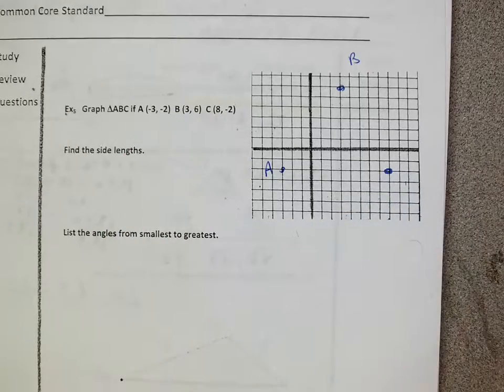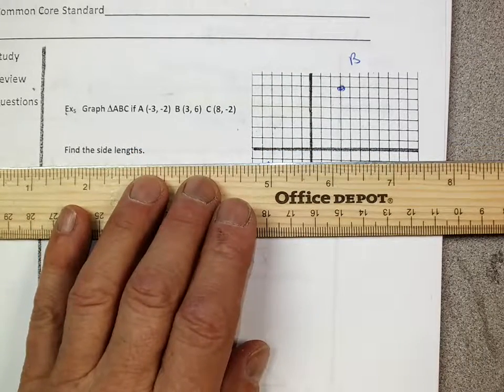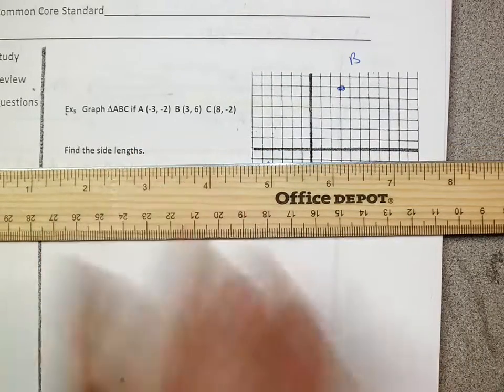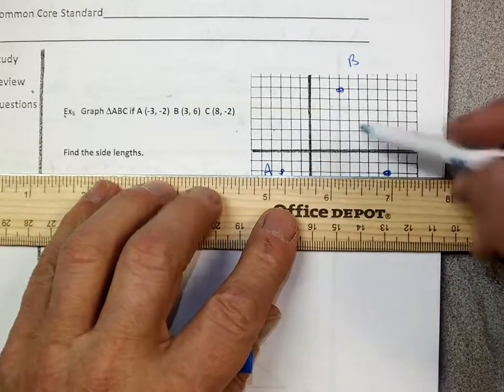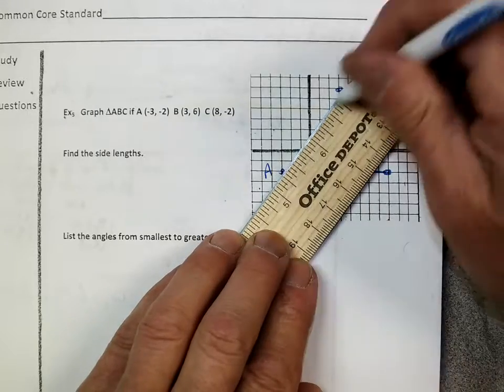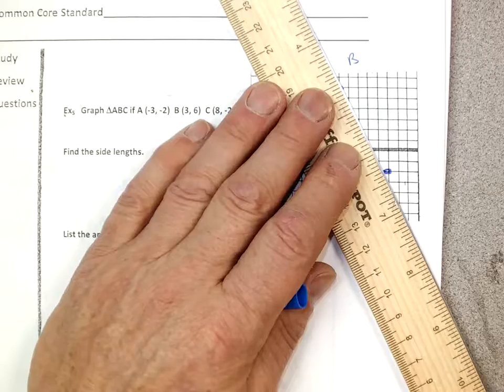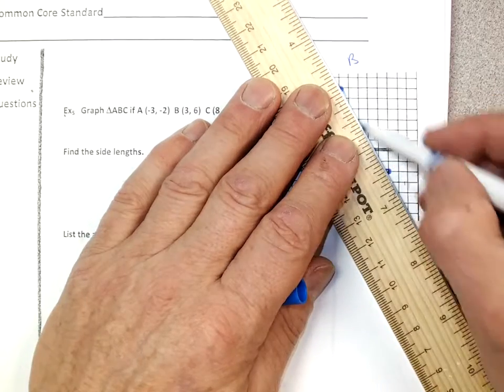Okay. All right, let me draw my triangle in.